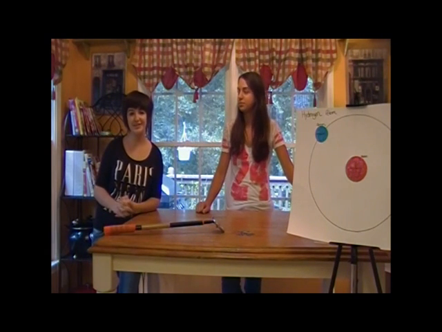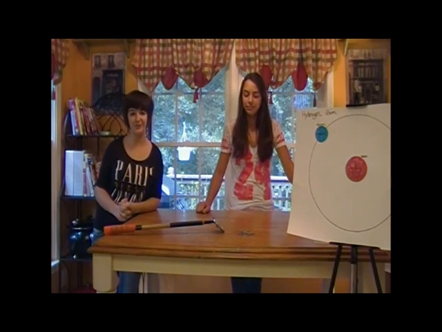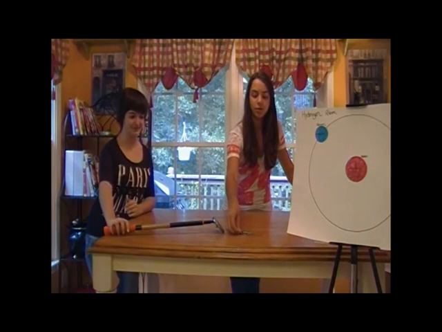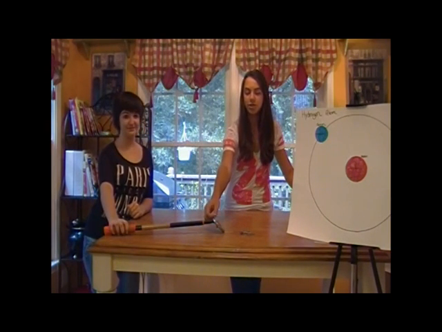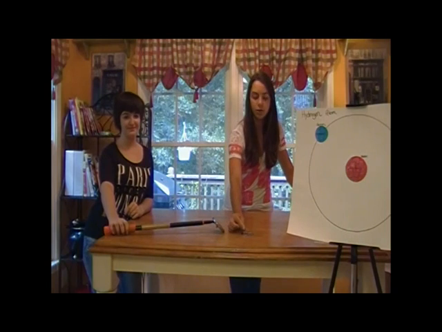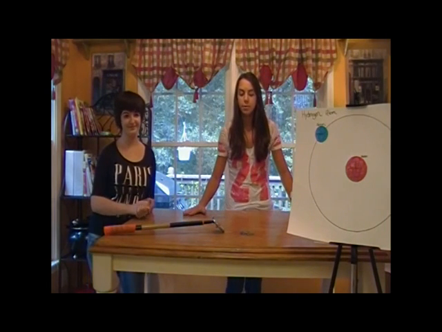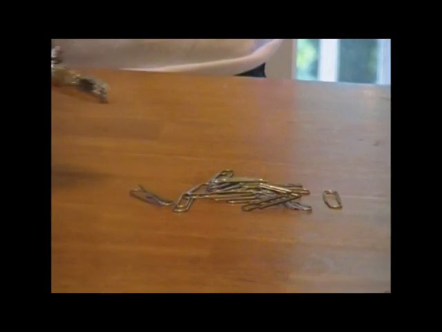In this experiment, you'll see an example of how atoms come together to form molecules. We're going to attract paper clips to a larger magnet to show you in a general aspect how molecules are formed. The paper clips will represent the atoms.